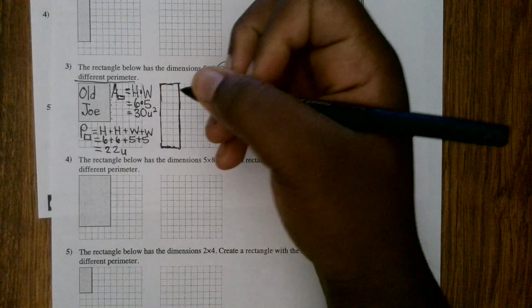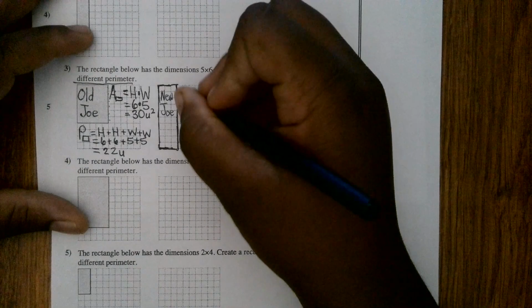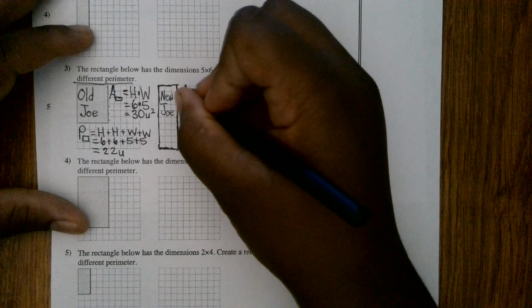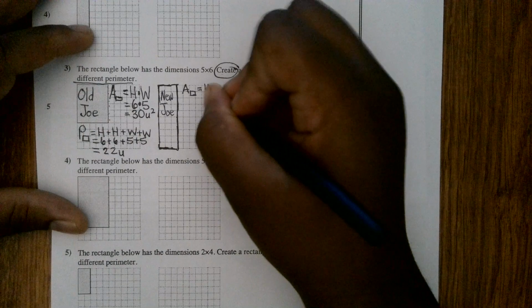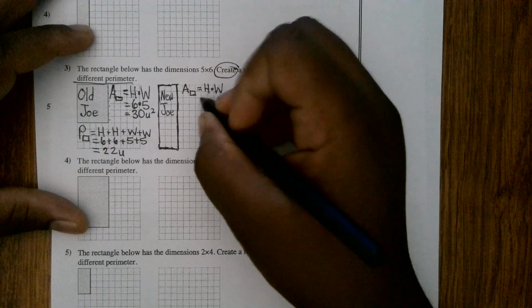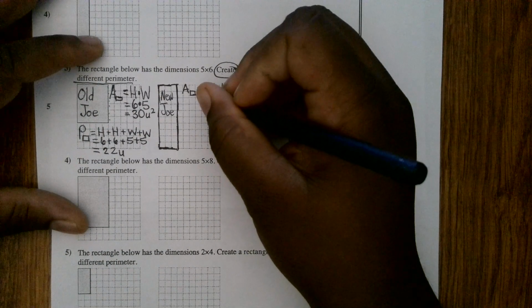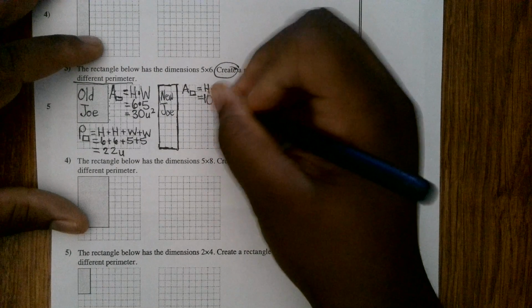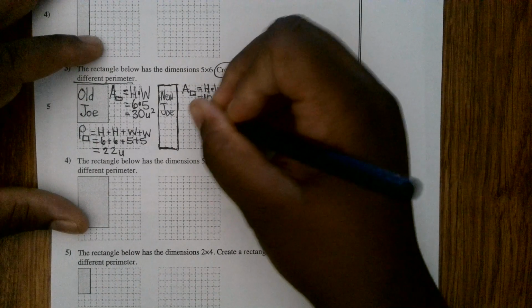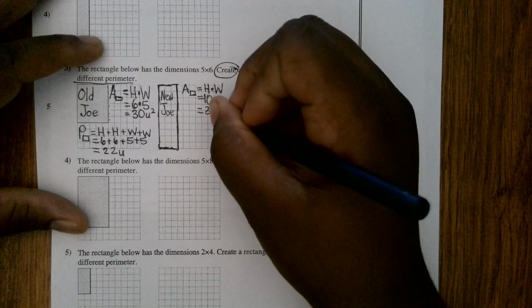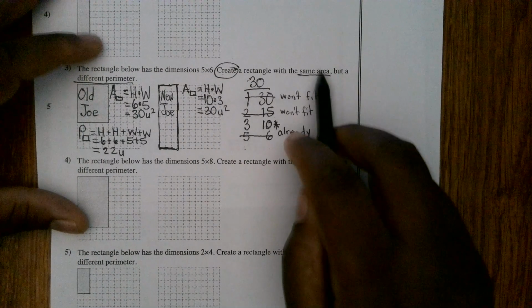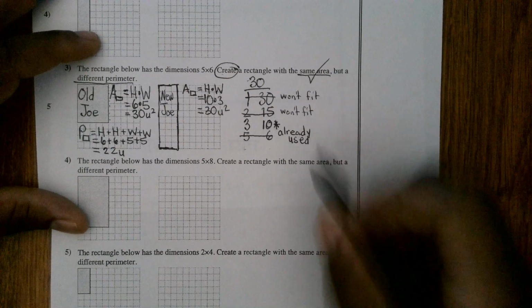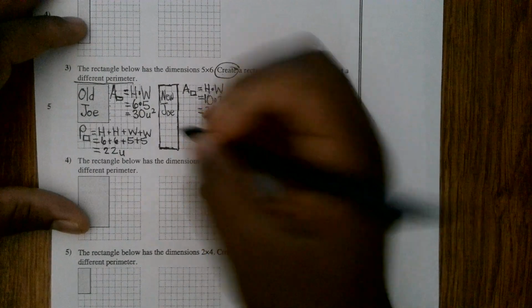Okay, well, then this New Joe here, the area of New Joe, the rectangle, is calculated by height times width. And he's got a height of 10 units, and a width of 3 units. So that would give him an area of 30 square units. Okay, good, because I want the same area, so I have the same area. But I need to check that I have a different perimeter.